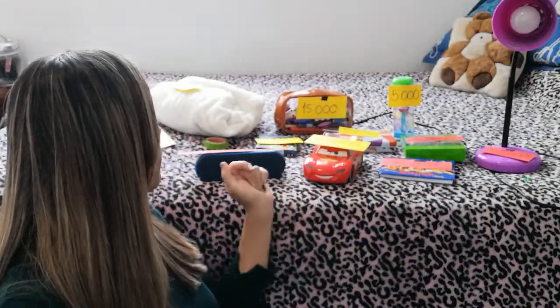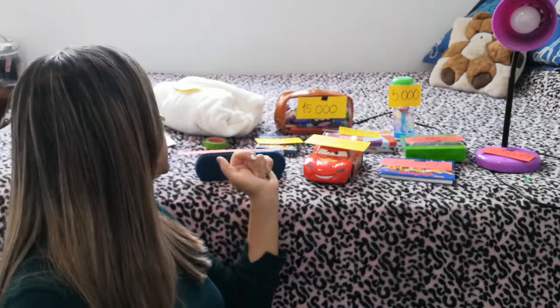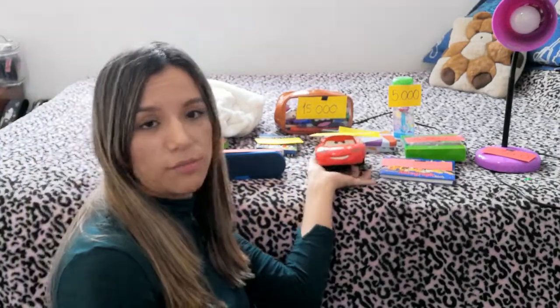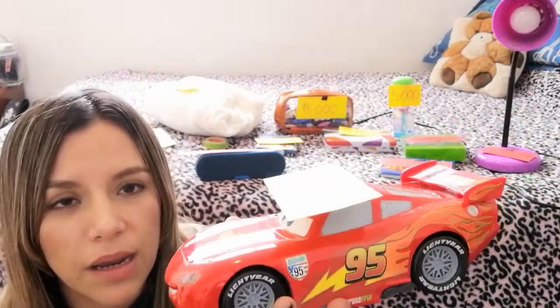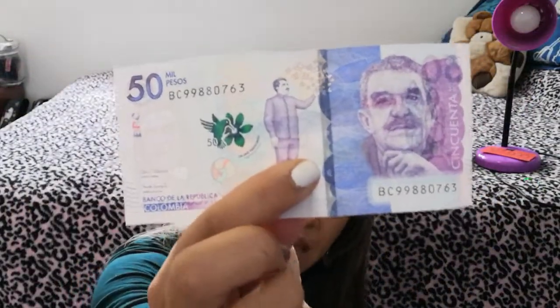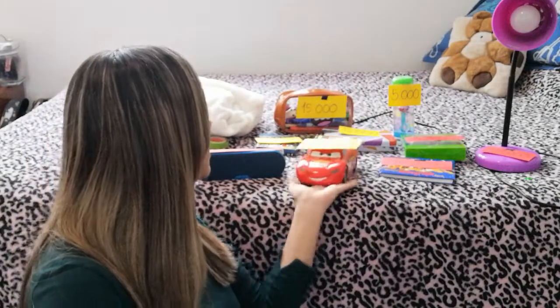There are other examples that are easier. What about my Lightning McQueen car? This one is 50,000. Guess what bill am I gonna use to pay 50,000 pesos? Very good. My 50,000 bill. Yes, but maybe there are some other elements that I cannot pay with only one bill.